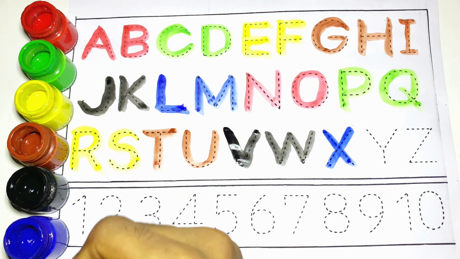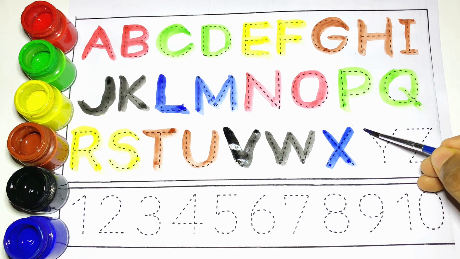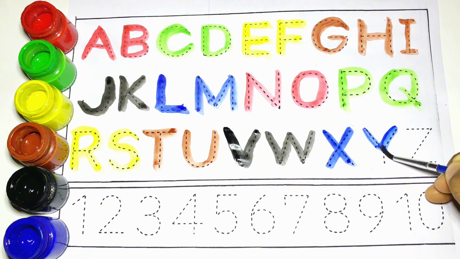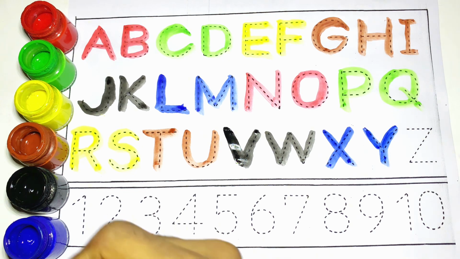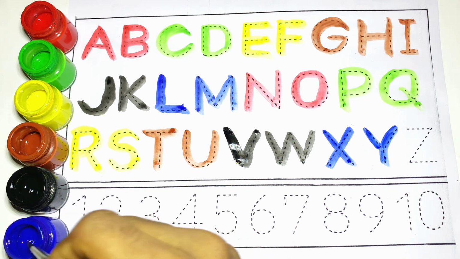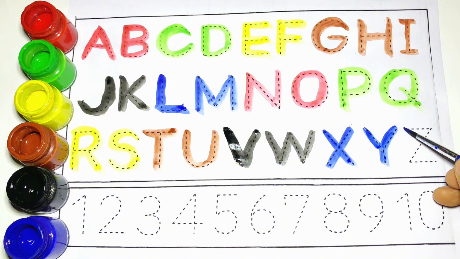Kids, next Y. Y for yak. Next Z. Z for zebra. And again use blue color.